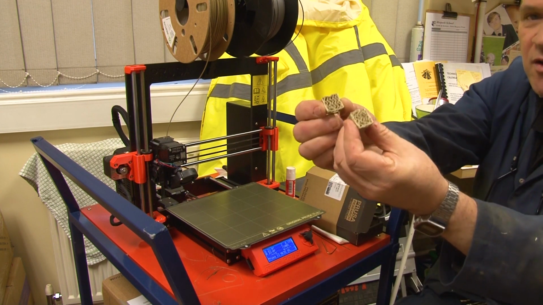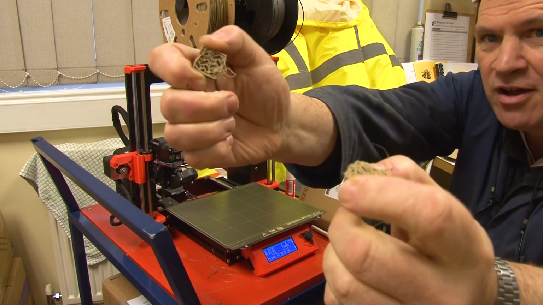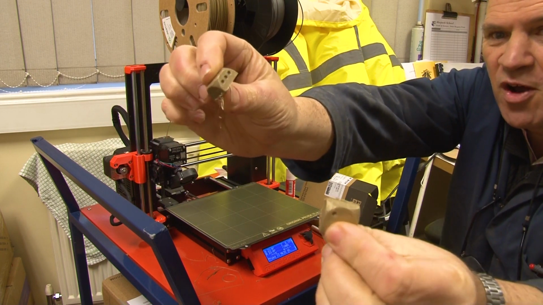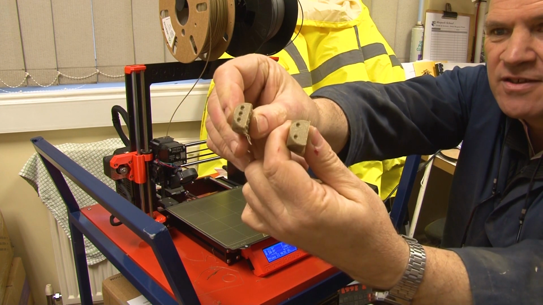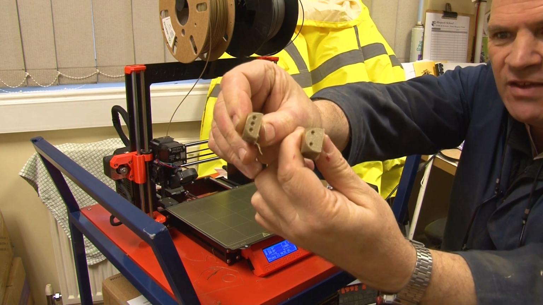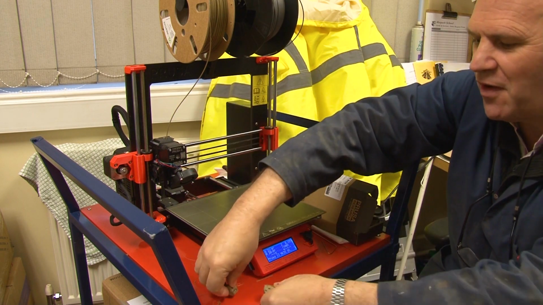So I'm going to have another go at this dice, if I get those right up to the camera. I'm going to try and print this dice yet again. If you look at the thickness, the first time it printed, it failed at just under halfway, and that one it failed at just over halfway.